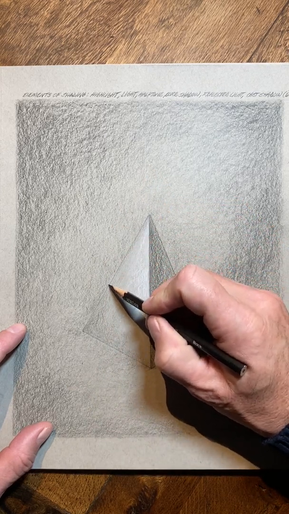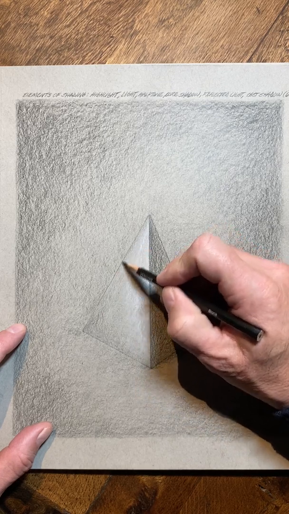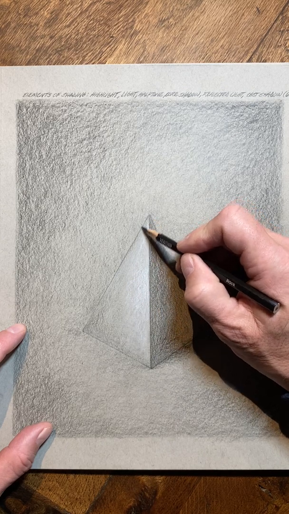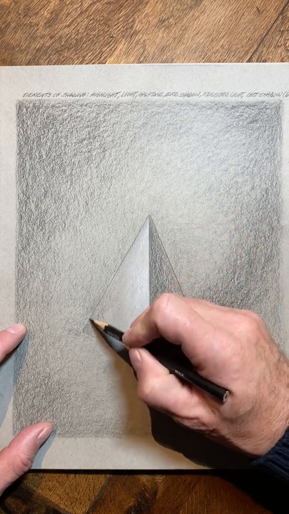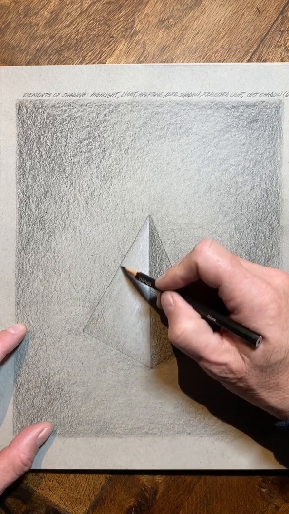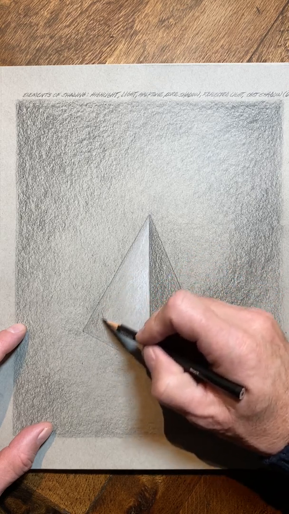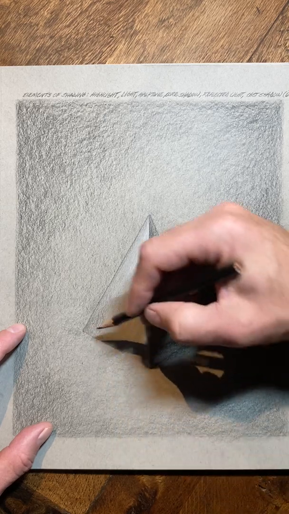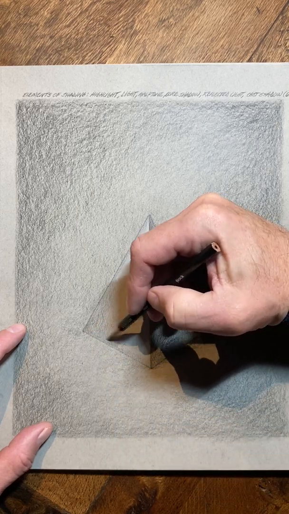Maybe just very slightly put a little bit of this plane back in, to separate it from the foreground. And put a little tone next to it. And then a little tone next to this base.